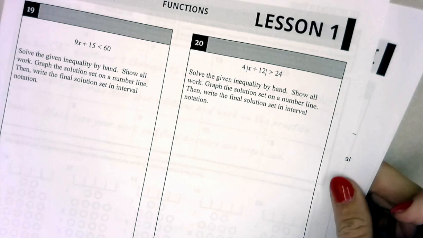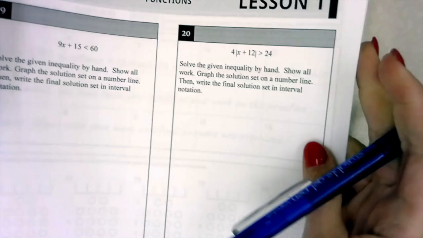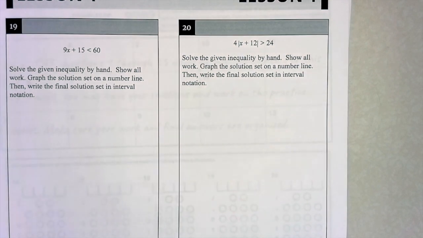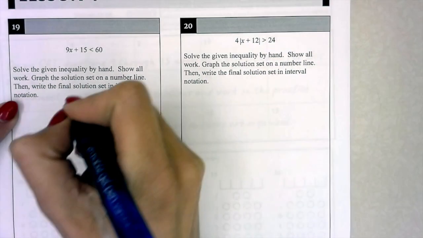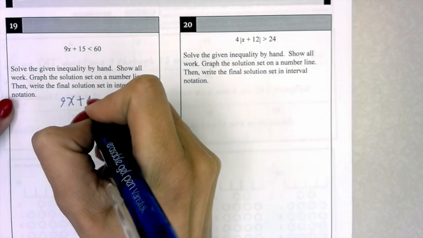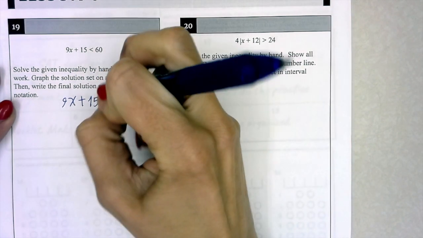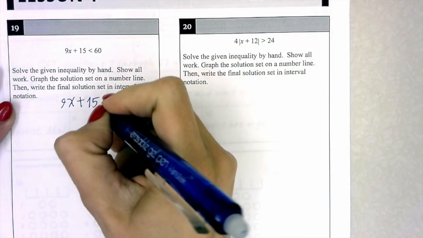Two more questions, okay? We have 9x plus 15. I did change this question too. I believe I asked us to write down the word largest instead, okay? Here, 9x plus 15 less than, oops, not or equal to, I don't know where I got that from, is less than 60. I'm going to isolate the x.